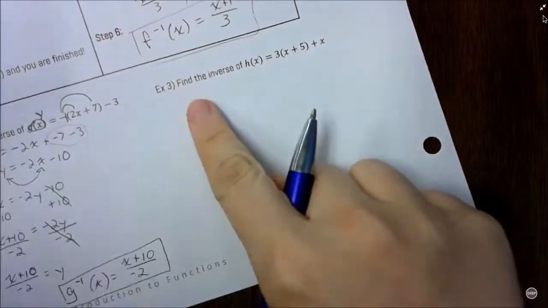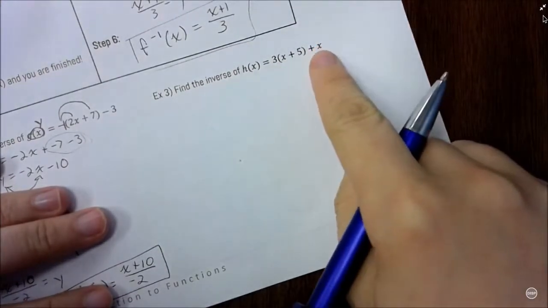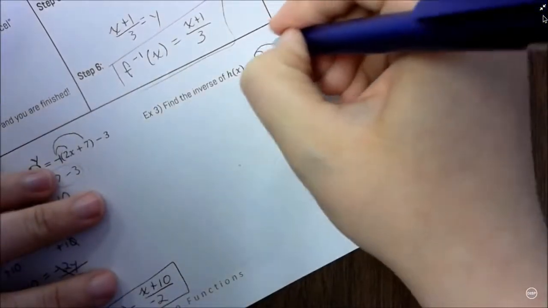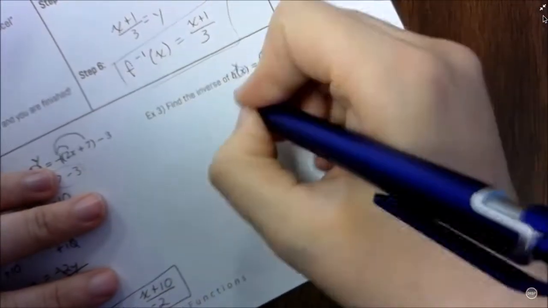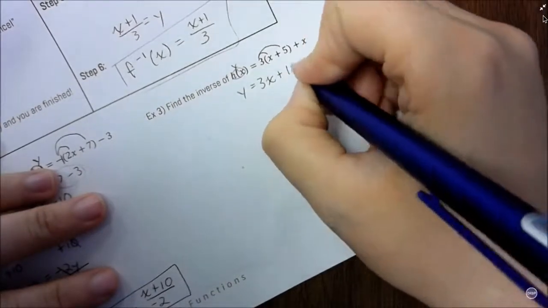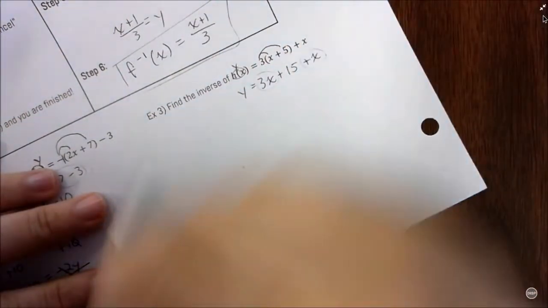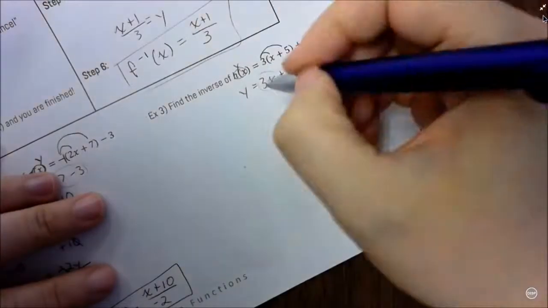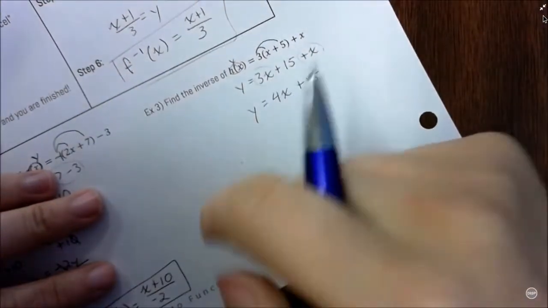Let's try one more. So find the inverse of h of x equals 3 times x plus 5, plus x. So this is a little different because we got this other x hanging out here. Definitely want to simplify first. So let's do that. So I'm going to distribute the 3, and then I'm going to combine like terms and add that x to the other x's. So go ahead and call that y. y equals 3x plus 3 times 5 is 15, plus x. Now 3x and x are like terms. 3x's plus 1 more x make 4x's. And then plus 15. Okay, so here's my equation, h.